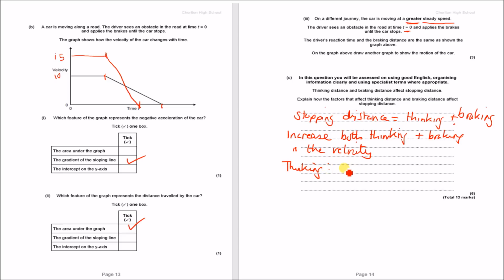Now we're going to talk about just thinking distance. So what's going to affect the thinking distance? Well, I'm just going to list them, and you need to put this into sentences when you're doing this so it's in good written communication. So the thinking distance, explain what it is: the distance travelled by driver whilst reacting to object in front of them. Okay, so from actually seeing something to pressing the brakes, that is the thinking distance.